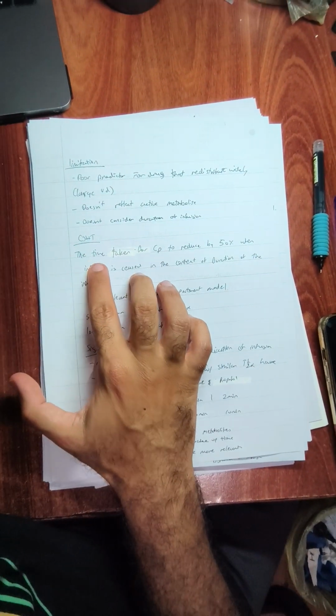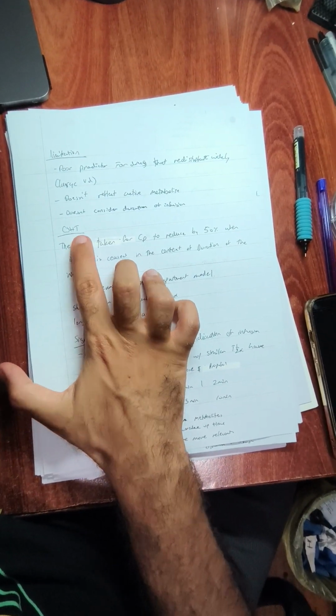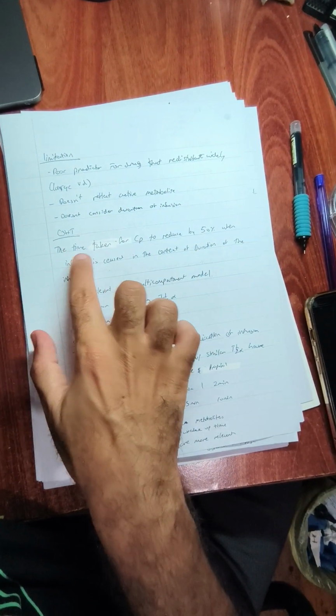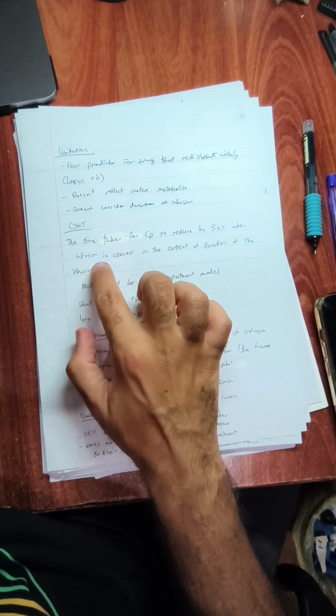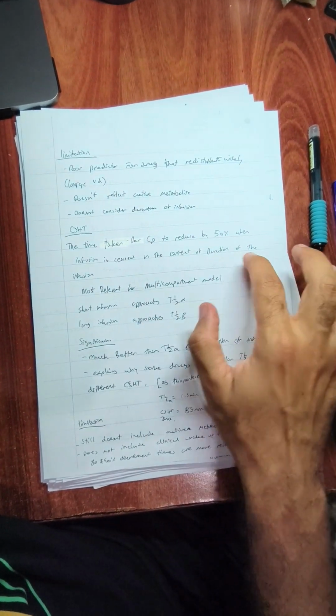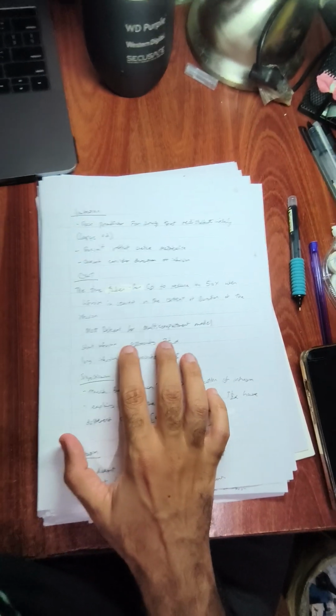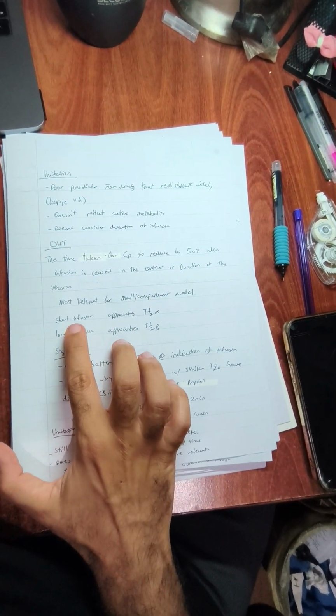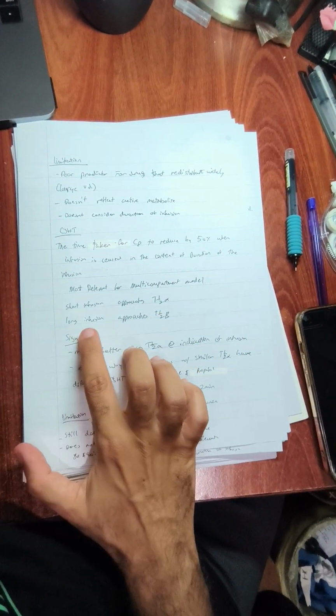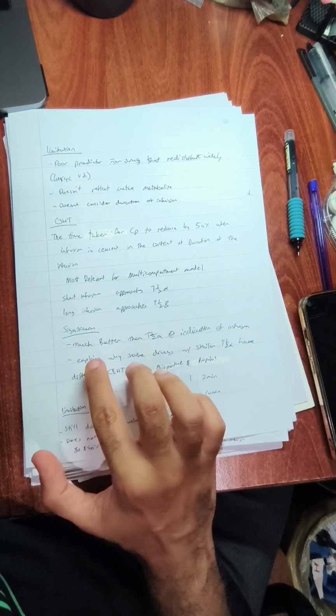Then you have context-sensitive half-time. Half-time, not half-life, is different, right? It is the time taken for the plasma concentration to reduce by 50% when infusion is ceased, in the context of the duration of the infusion. Most relevant for multi-compartment models. Short infusion approaches T half alpha, long infusion approaches T half beta.